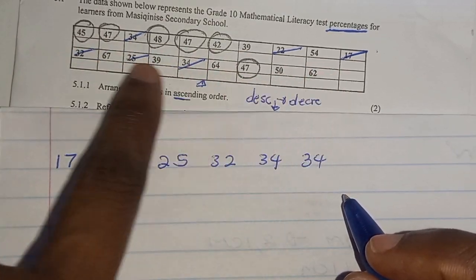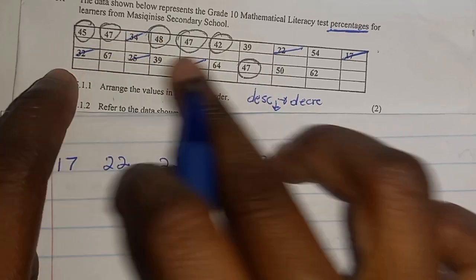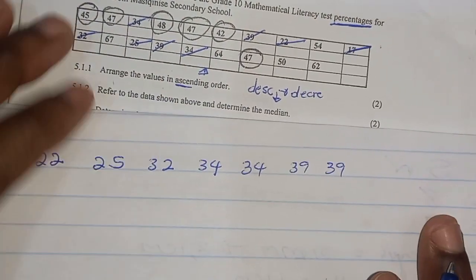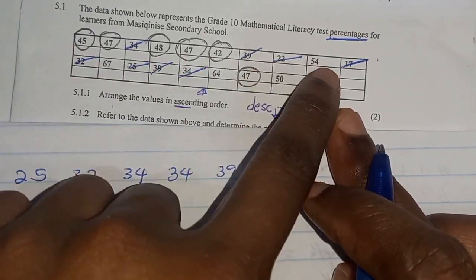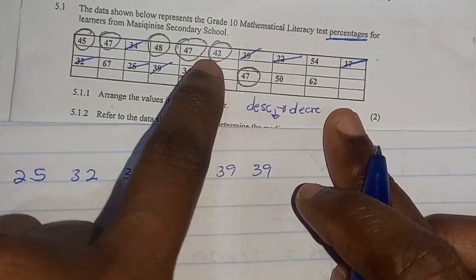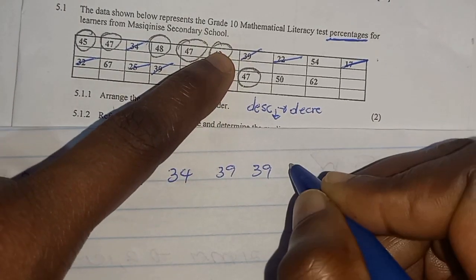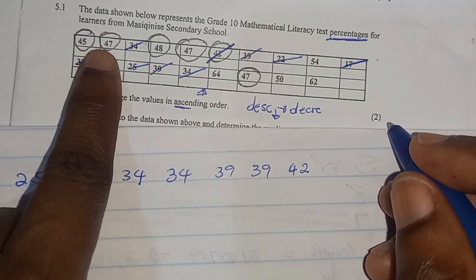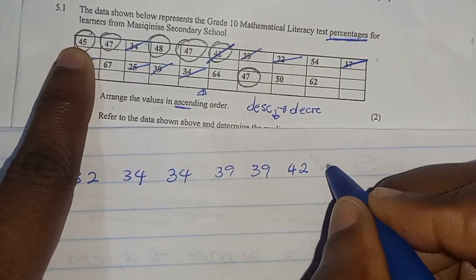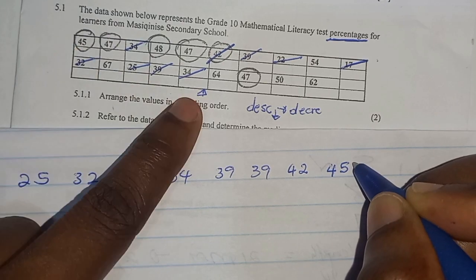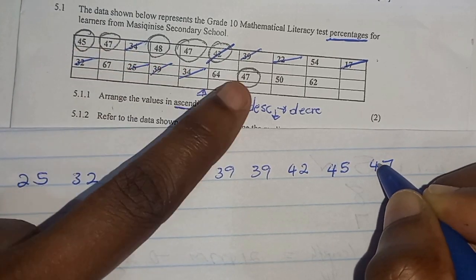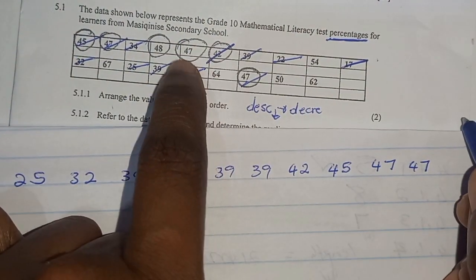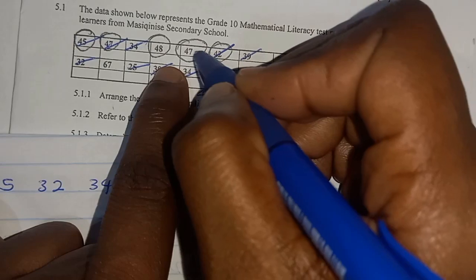36, 37, 38, 39. I see 39 here, I see 39 there, and I don't see any other 39. So I'm going to write 39, 39. Next up is 40. No 40s. 41, no. 42, yes, there's 42. We have only one 42. 43, no. 44, no. 45, yes. 46, no. 47, we have 47 there. Is there any other 47? If I keep scanning, yes, there's another 47. Oh, we have three 47s. There's another one there. And we're done with that as well.